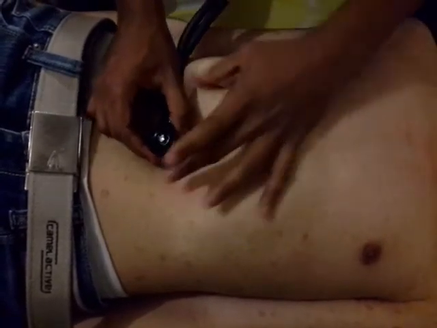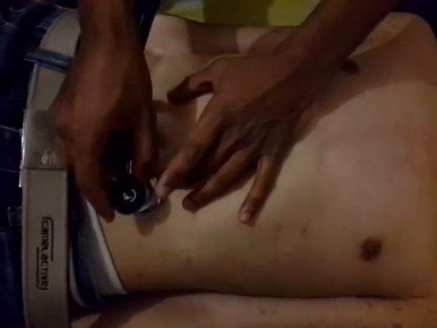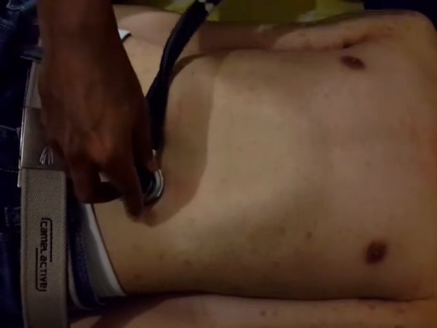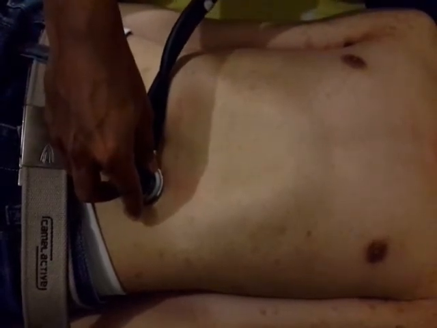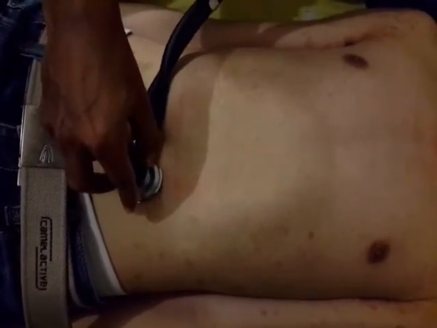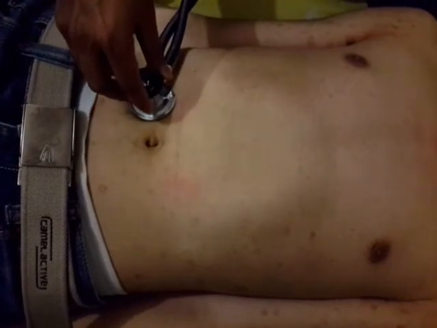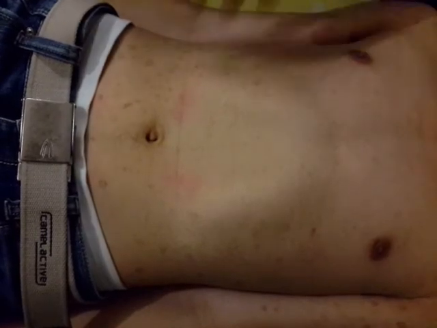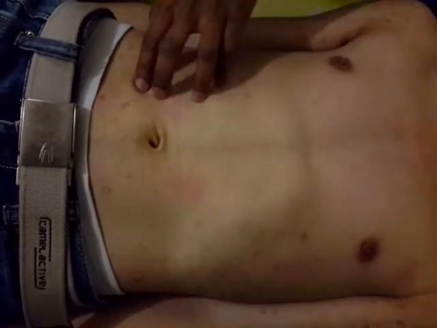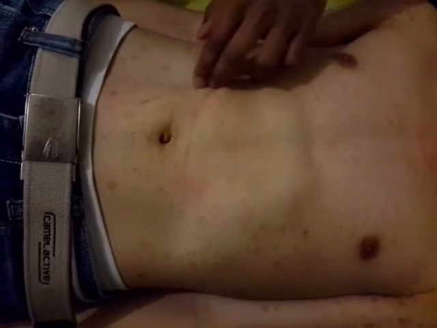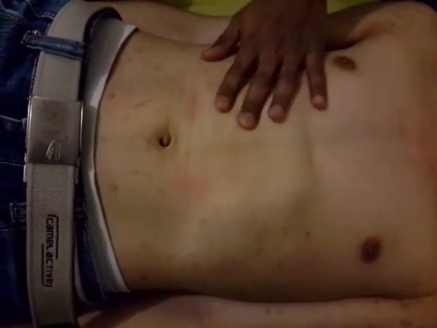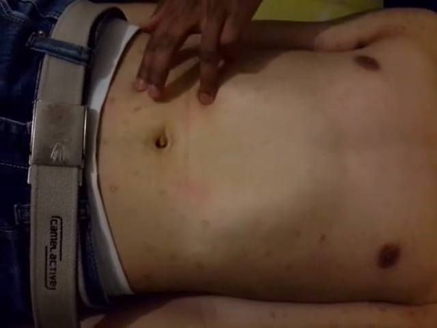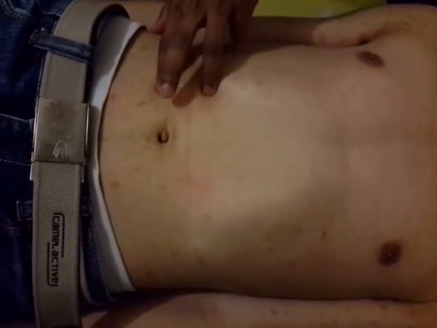Next point is 2 to 3 centimeters from either side of the umbilicus. Next is find the rectus abdominis muscle first, the lateral margin. The rectus abdominis muscle till the umbilicus is divided into 2 parts.